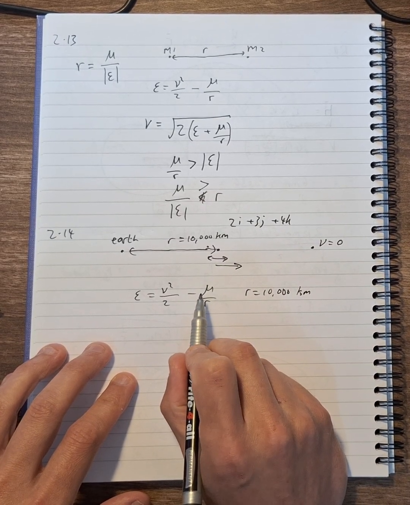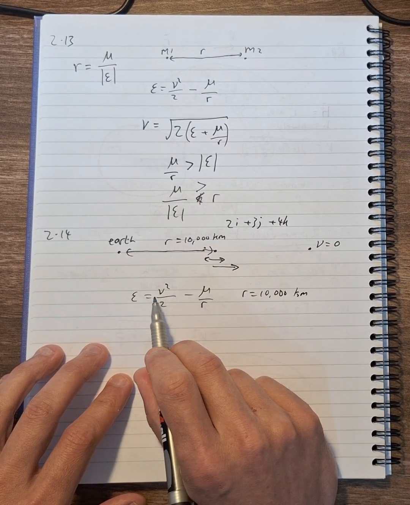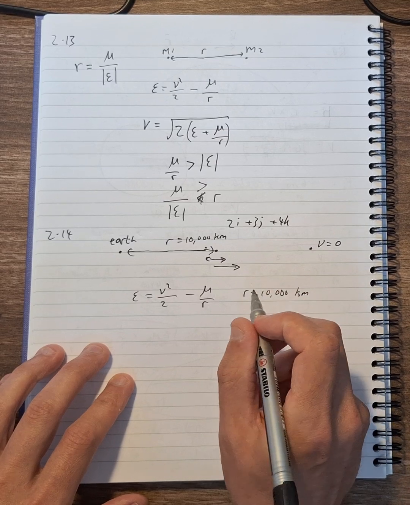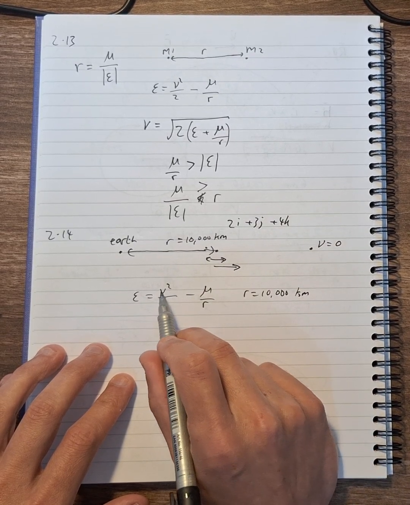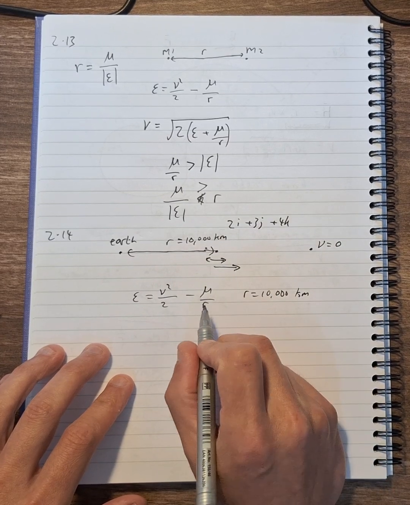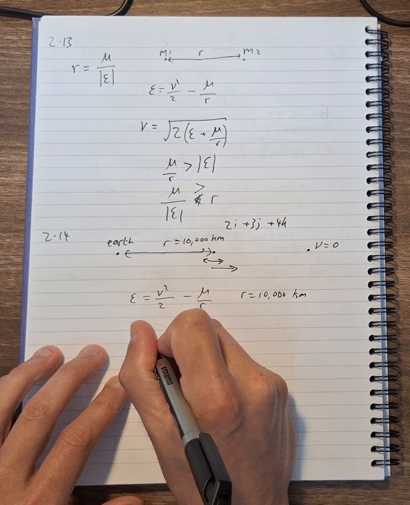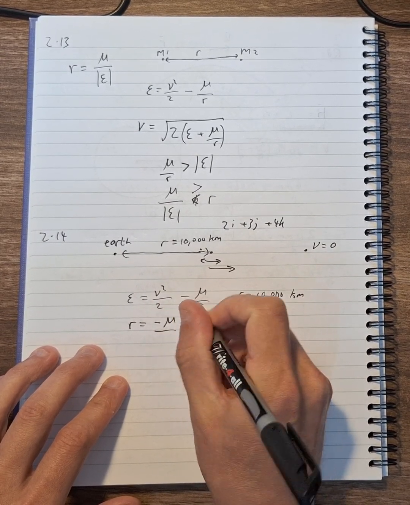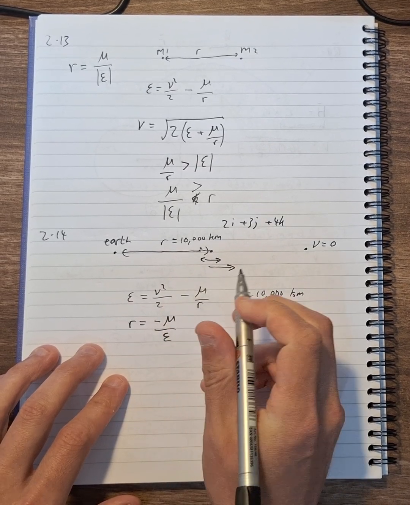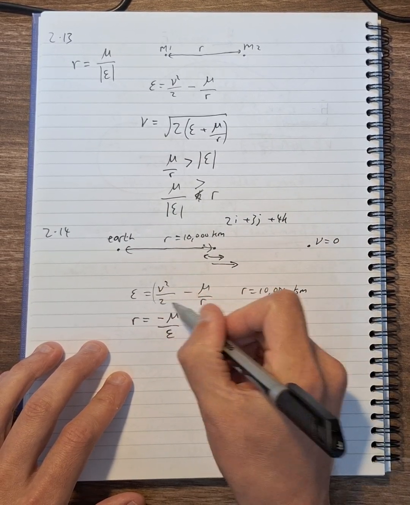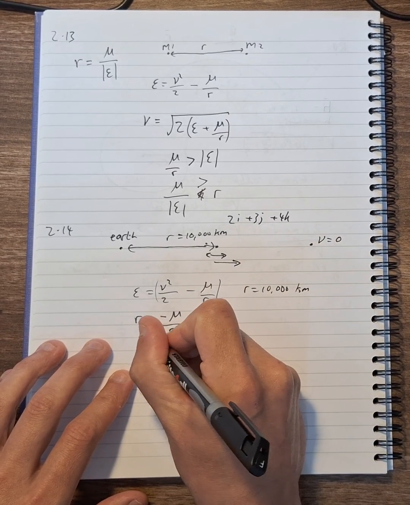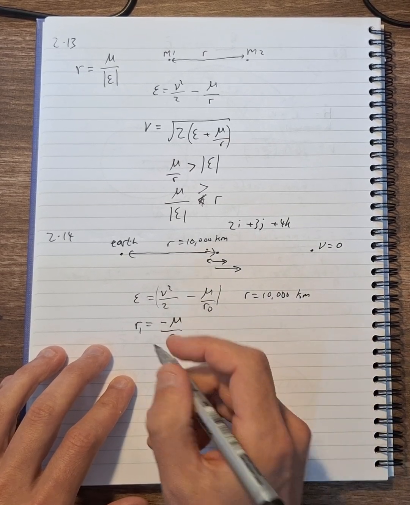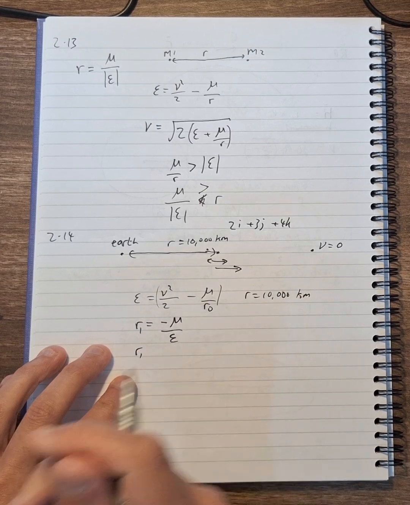We know mu is the gravitational constant for Earth. We know the velocity, that's just the magnitude of velocity squared, and we get a value for energy. Then we simply rearrange the equation with velocity set to 0. We want to find the radius, so it becomes r equals negative mu over energy. If we put that in here and solve it, that will be your magnitude r.